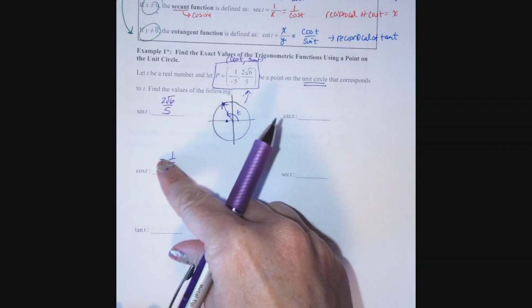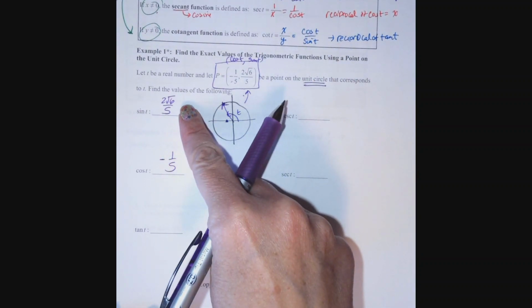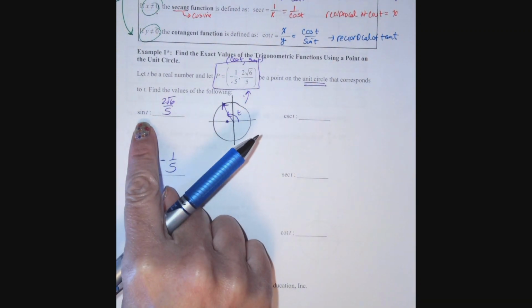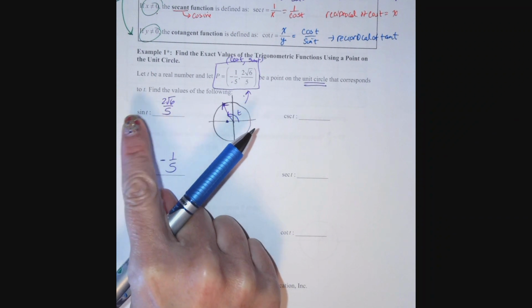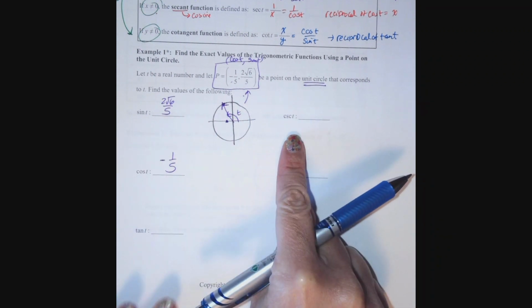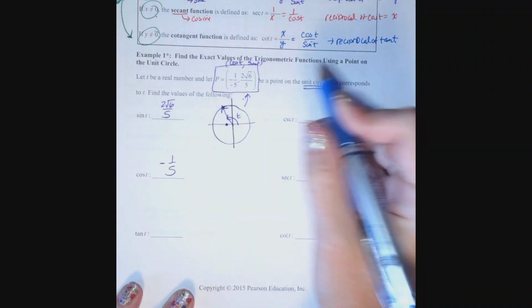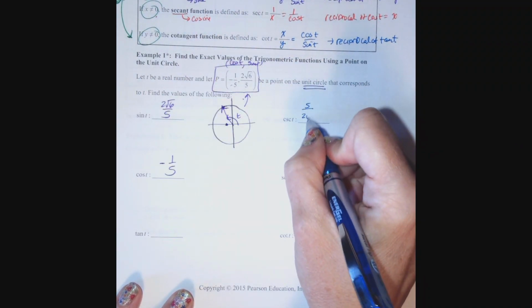We know that we're given cosine and sine. Now we're asked to find the other 4. Let's start by doing the reciprocals of these 2. The reciprocal of sine is cosecant, because C pairs with S. So sine has a reciprocal of cosecant. Because they're reciprocal functions, I take the reciprocal of this value. That is 5 over 2 square root 6.